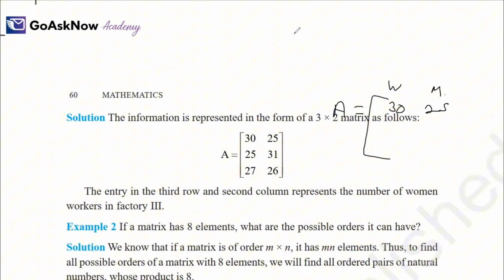Here these are men and these are women. For the second factory, it is 25, 31. For the third, 27, 26. This is the way of representing it in a 3 cross 2 matrix, because there are 3 rows and 2 columns here.